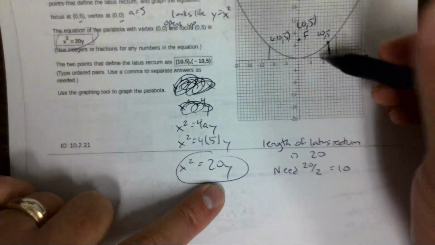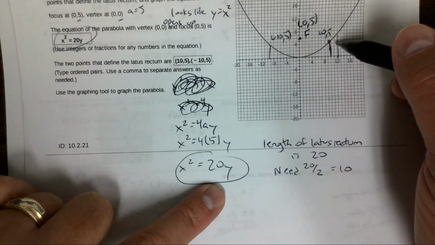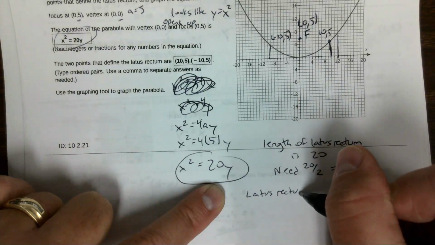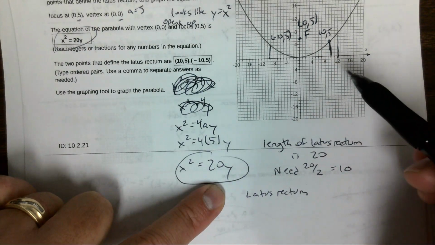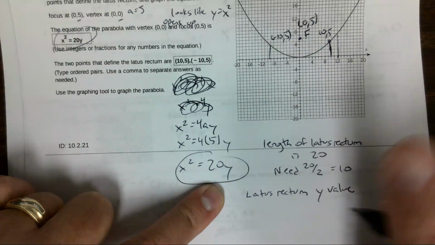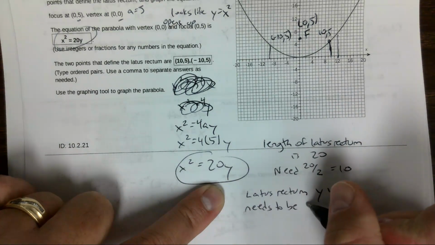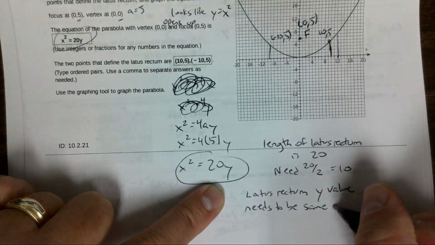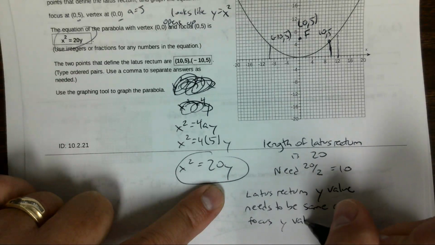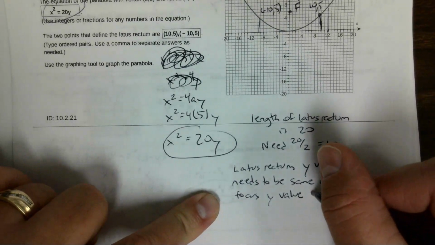So the part that I wanted to emphasize this time is that your latus rectum y value needs to be the same as the focus y value since it opens up.